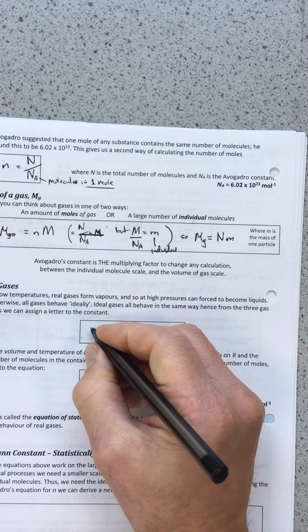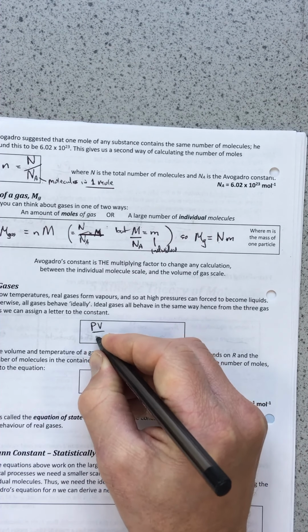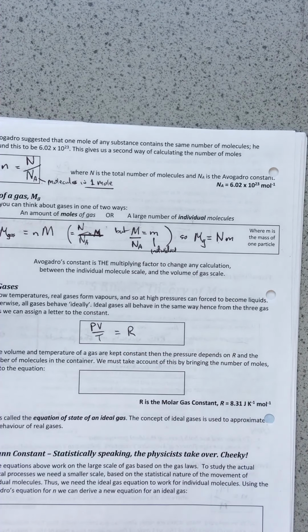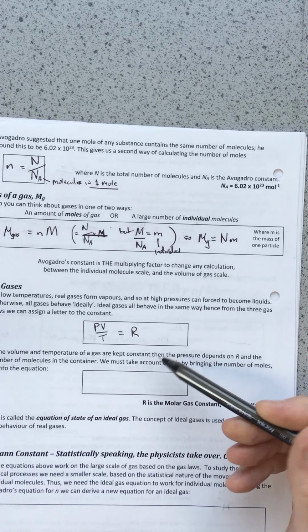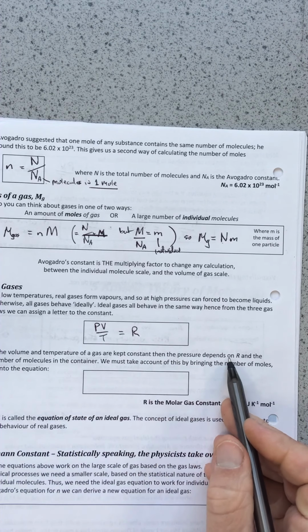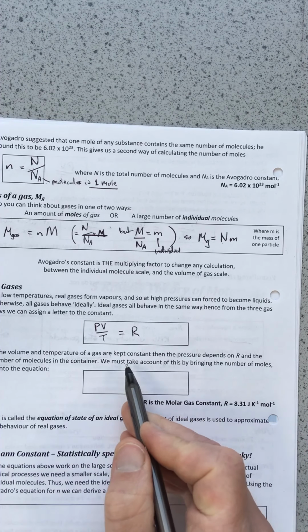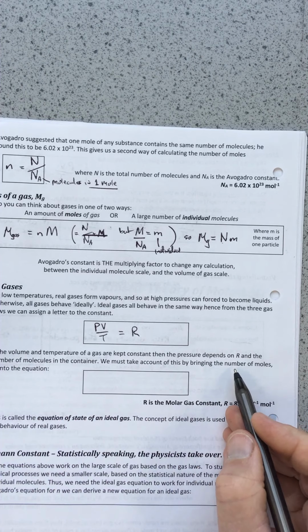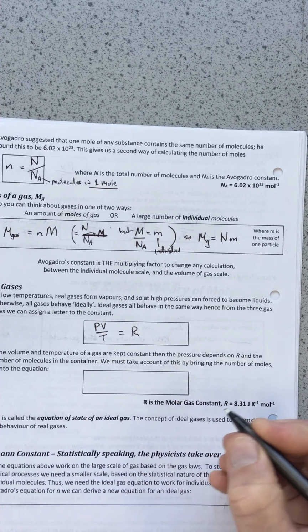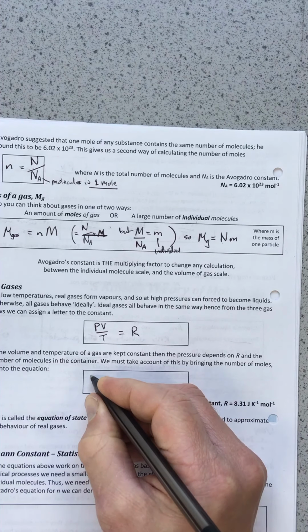So where we were the other day, we can have PV over T equals R. Now if we then go up and say, well, that's for one bag of gas, if we keep those but actually then start bringing in more bags, more moles of gas, then what we're just doing is ending up with multiplying that and scaling that up.